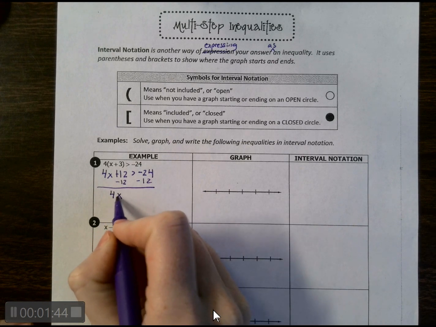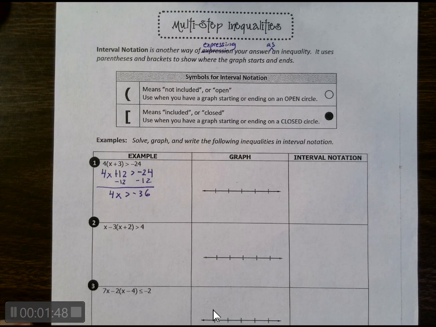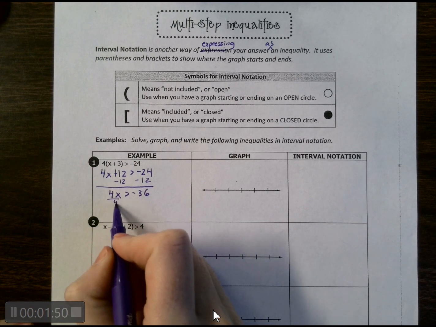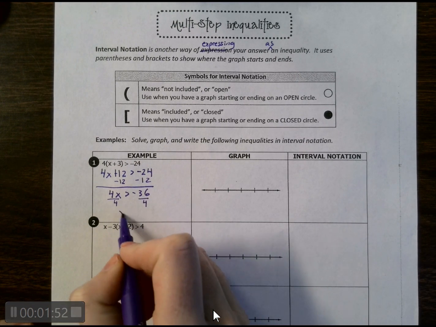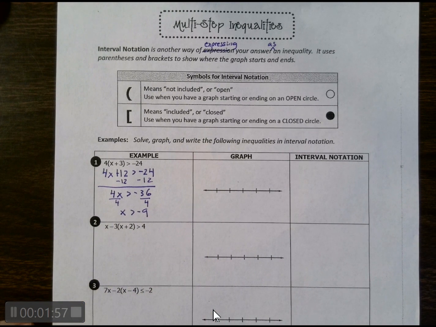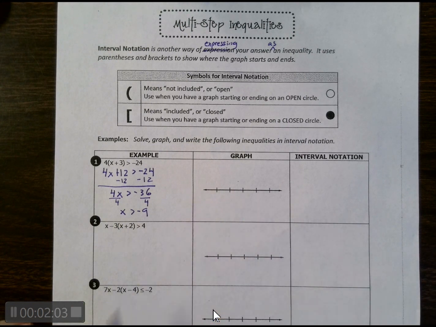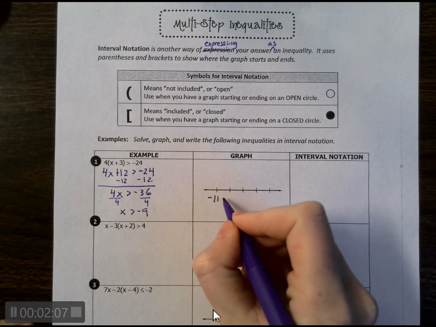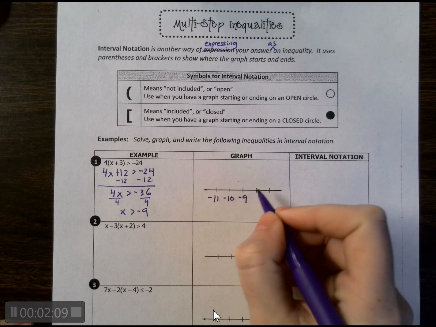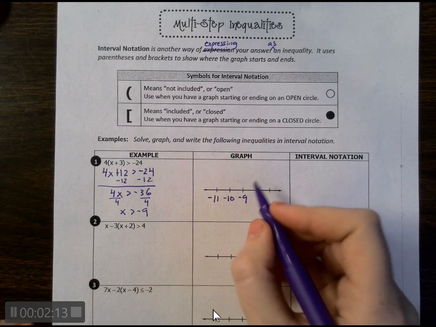And so 4x is greater than negative 36. Divide by 4. So x is greater than negative 9. Okay? All right, so in order to graph this, first we need to label our interval, okay? So I'm going to start with negative 11, negative 10, negative 9. We always like this number to be in the middle of our graph.